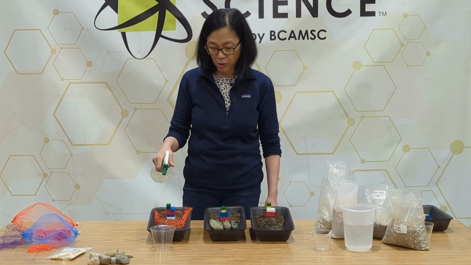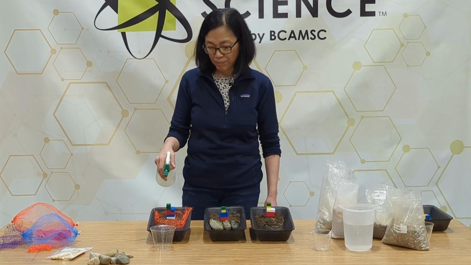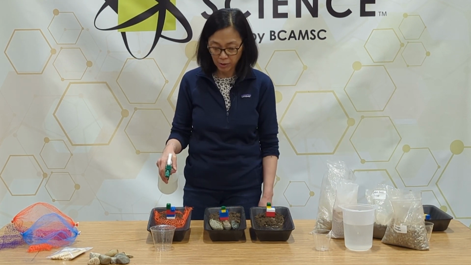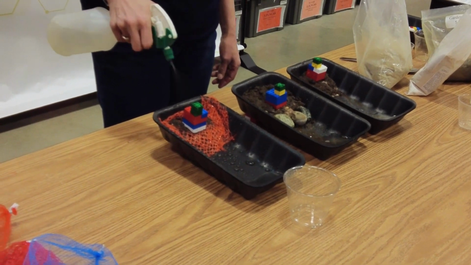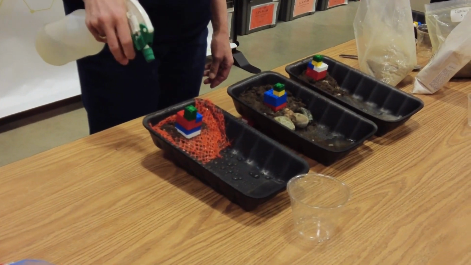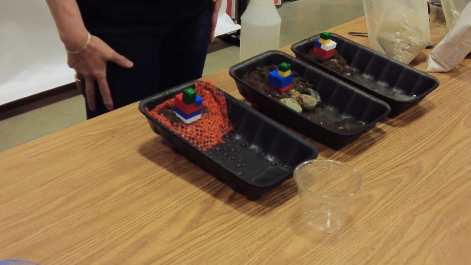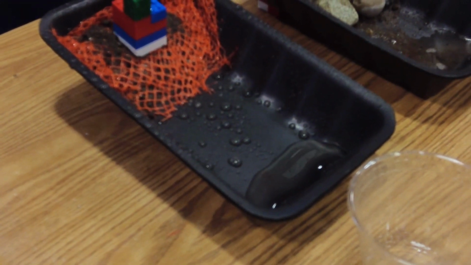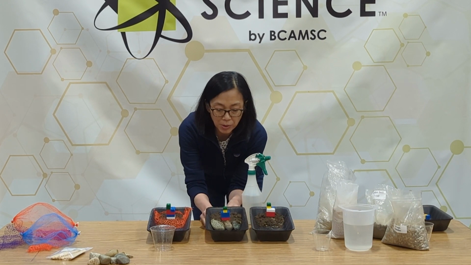So one control would be, like I said before, maintaining the same amount of water if you were trying to compare models. And then if you look closely, you can see on this model that the water that's fallen off of the hillside is actually clear. Okay, we're going to do one more.